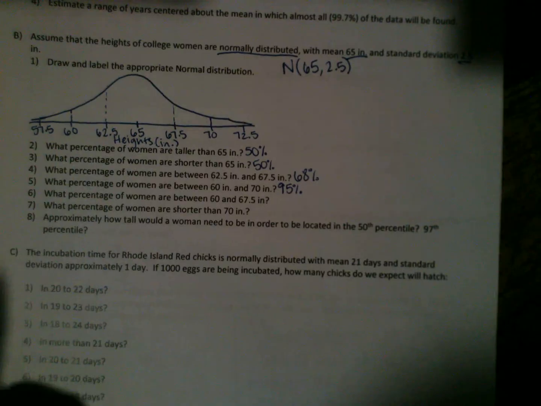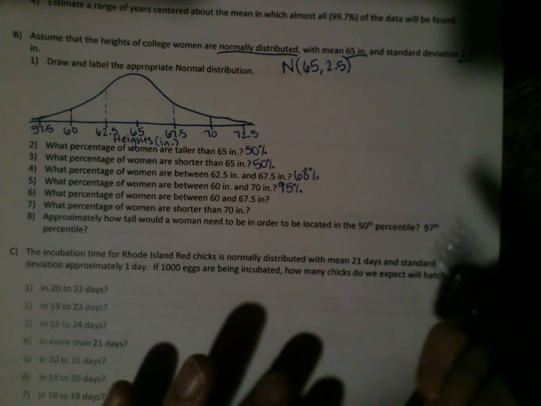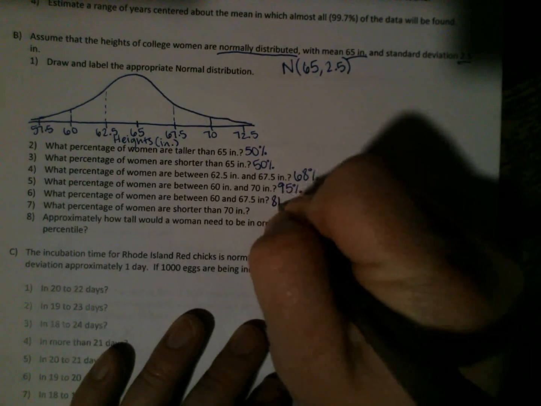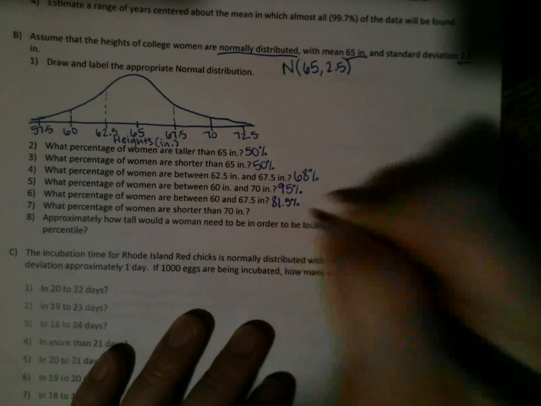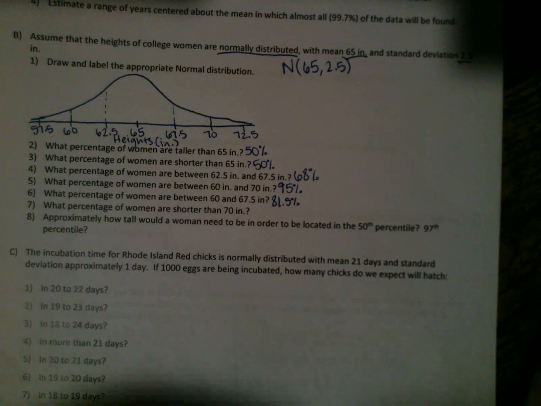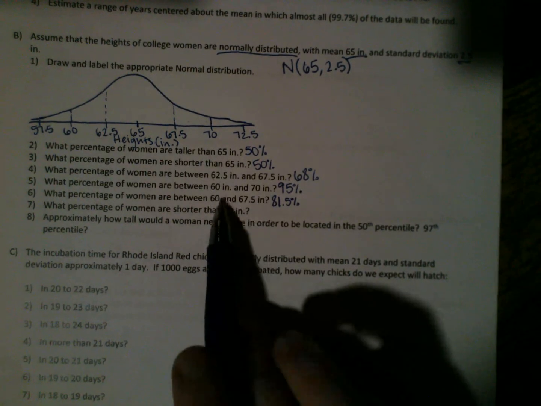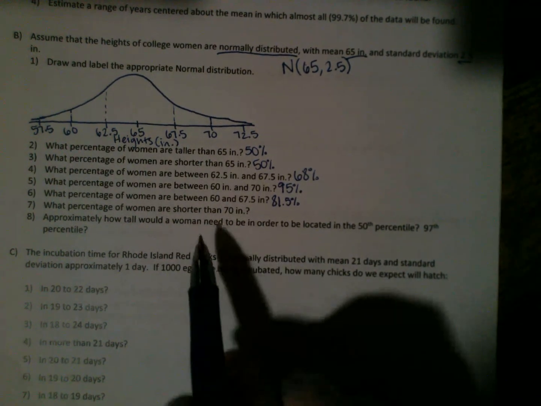So 68% plus 13.5% gives me a total of 81.5%. Again, I avoided having to do all of the work of z-score and normal CDF when I noticed that both of these were on exact standard deviation values.